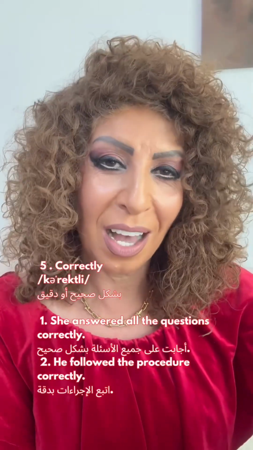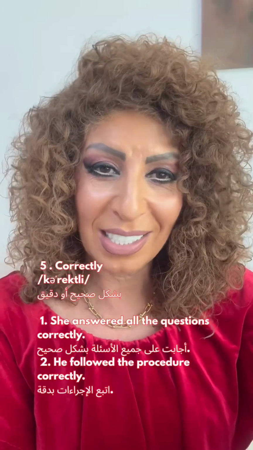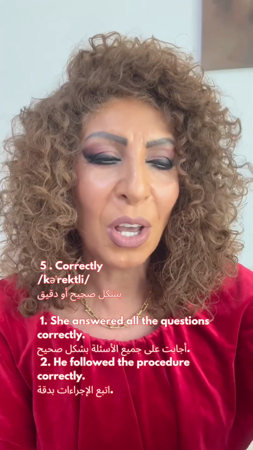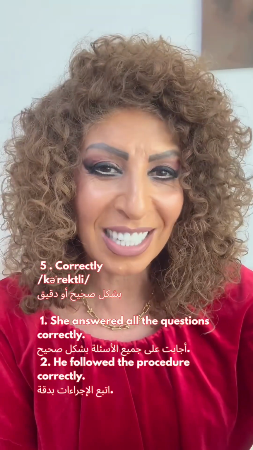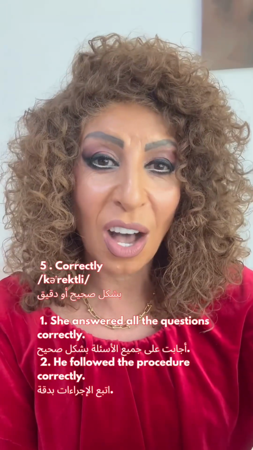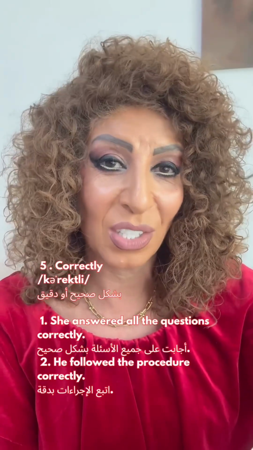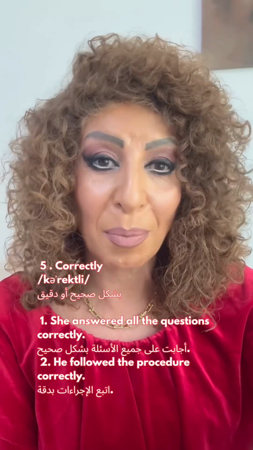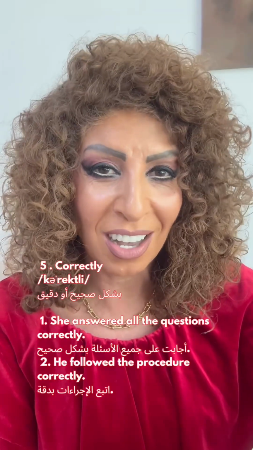The fifth adverb is correctly, بشكل صحيح أو دقيق. So in the first example, we can say she answered all the questions correctly. And in the second example, we can say he followed the procedure correctly.